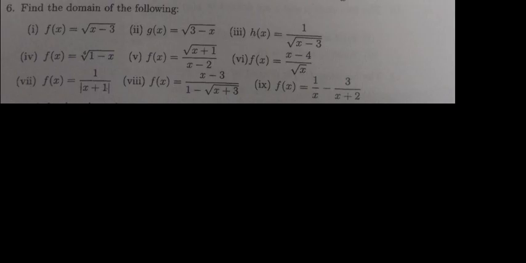I'll get what is in the square root. What do we have in the square root? We have 3 minus x greater than or equal to 0. Solve for x. If I shift 3 to the other side, I'll have negative x greater than or equal to negative 3. But I can't have negative x here. I need to divide both sides by negative 1. The moment you divide by a negative, the inequality changes. If it is greater than or equal to, it will be less than or equal to 3.